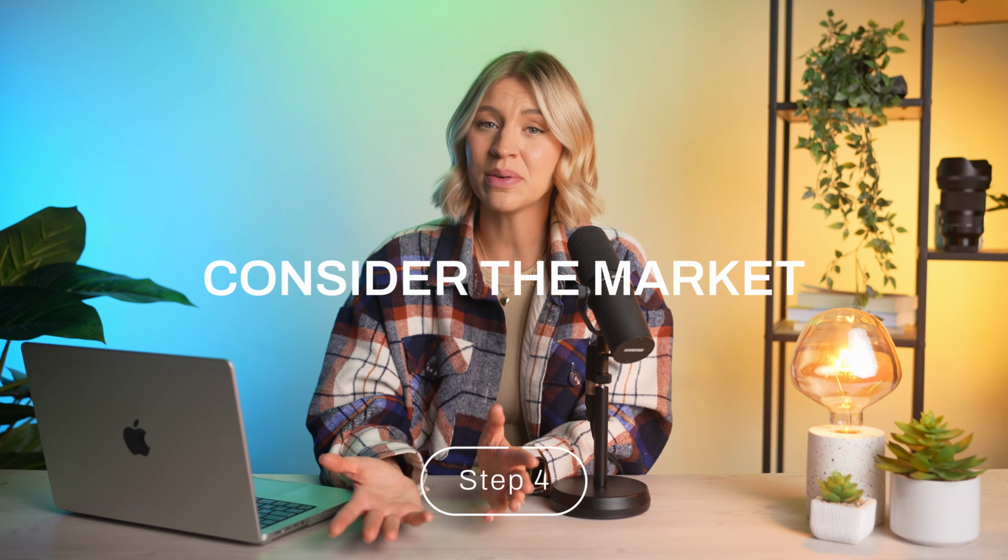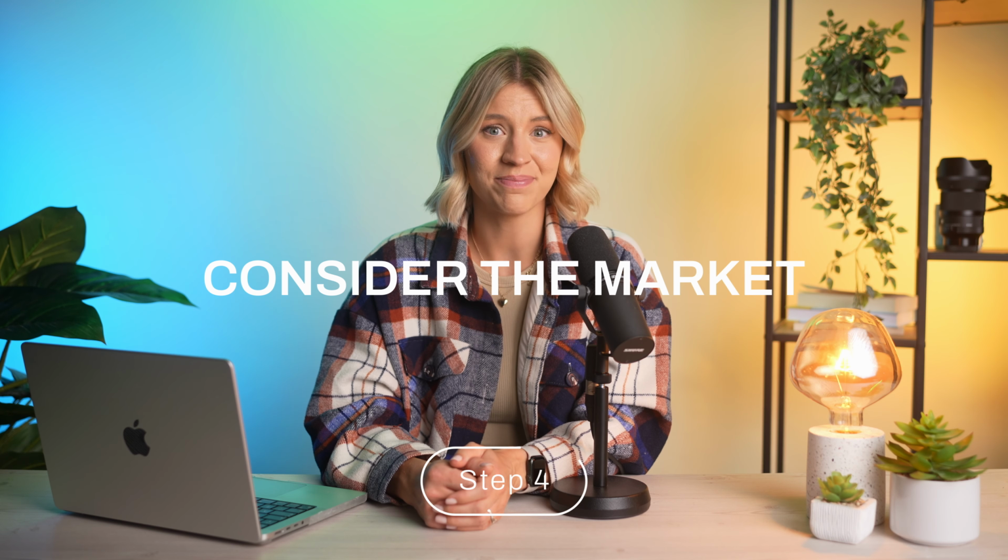While the calculator gives you a solid baseline, it's also important to consider the market you're in. Are you in a high demand area? What are other photographers charging? This is something Manny Oritz, a portrait photographer, often talks about. Understanding your local market is key to setting prices that clients are willing to pay.